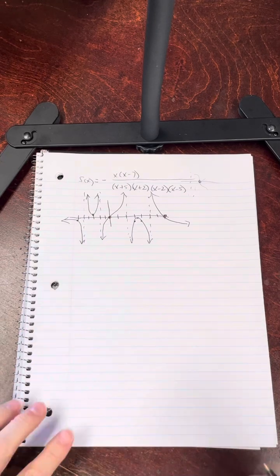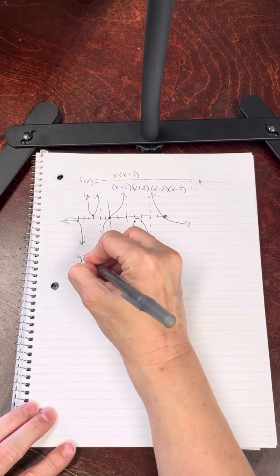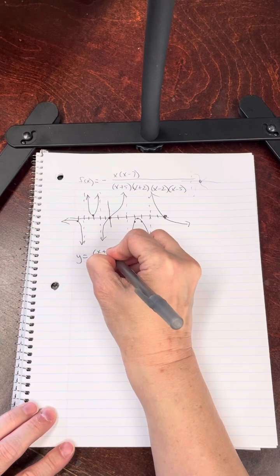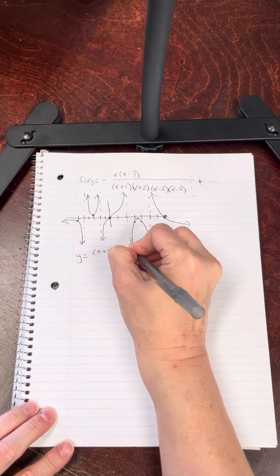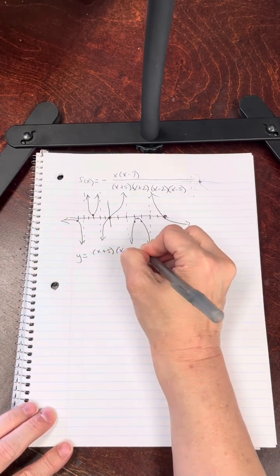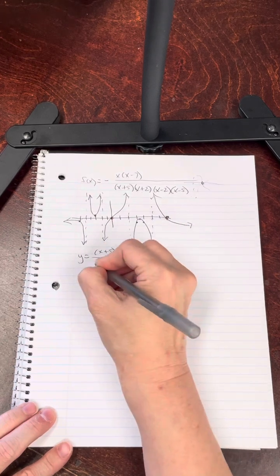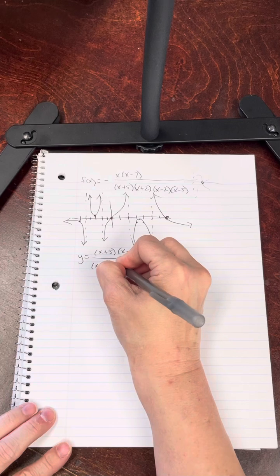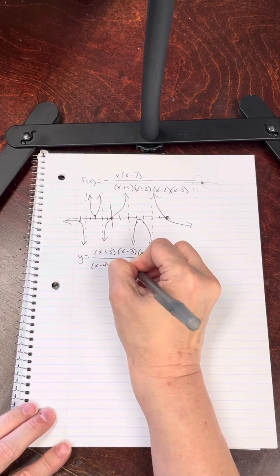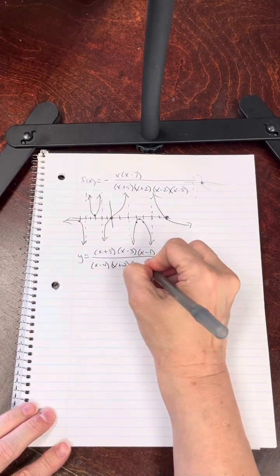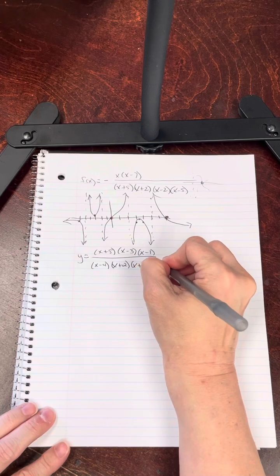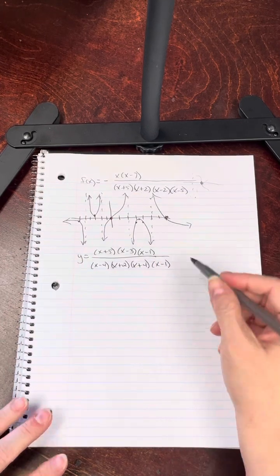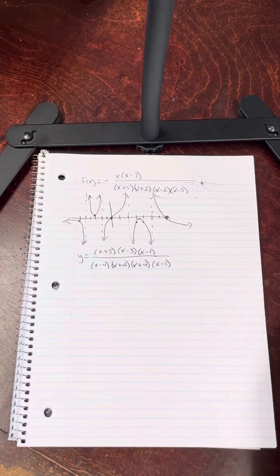Example 2, sketch y equals (x plus 5)(x minus 3)(x minus 1) over (x minus 4)(x plus 2)(x plus 4)(x minus 1). Now this x minus 1 here at the end is going to create the hole we just talked about.